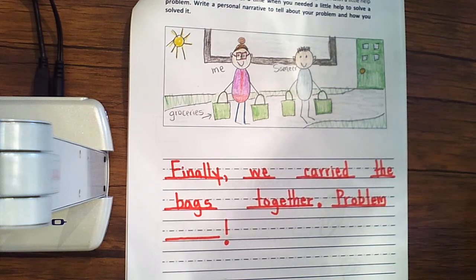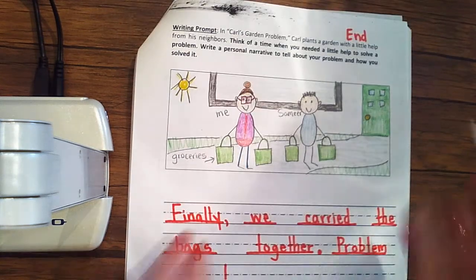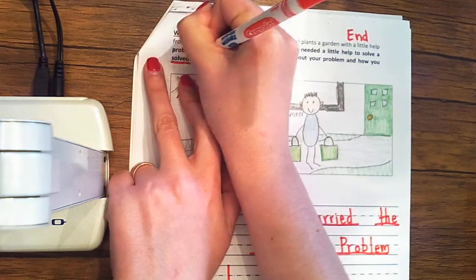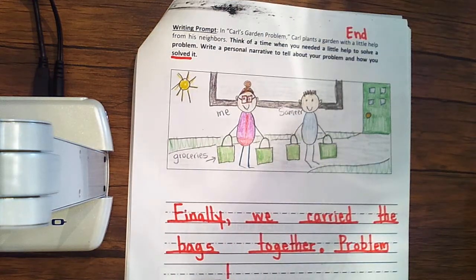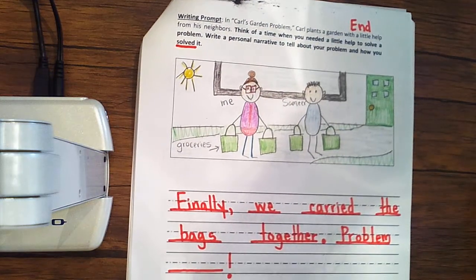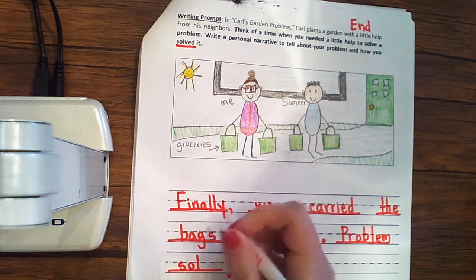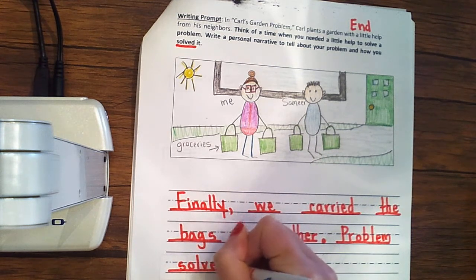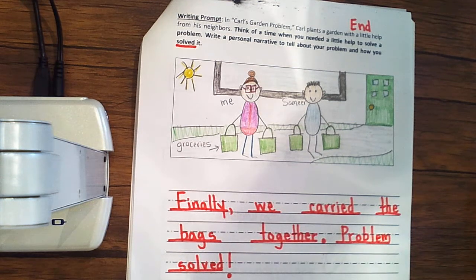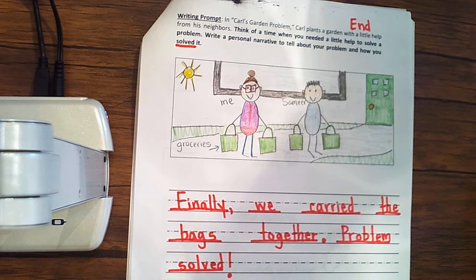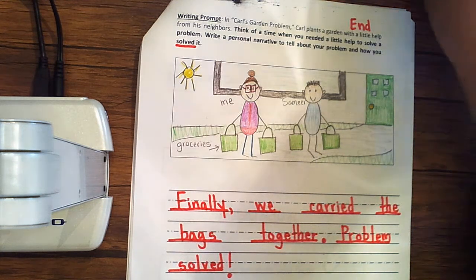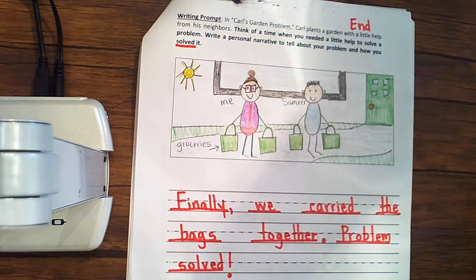Problem solved. Oh, solved is in my prompt. So I could stretch it out, or I could be resourceful and use the words that are around me. I'm just going to copy it. S-O-L-V-E-D. Problem solved. Finally, we carried the bags together. Problem solved.